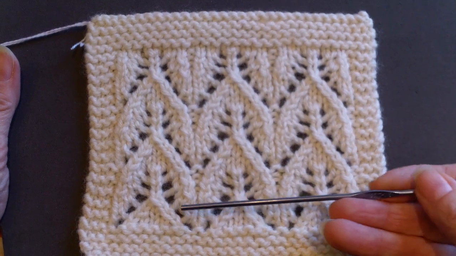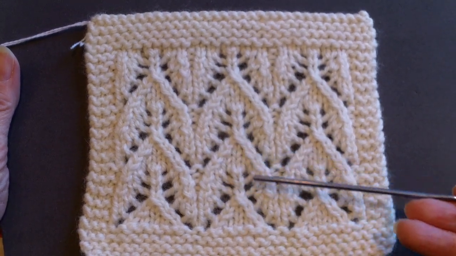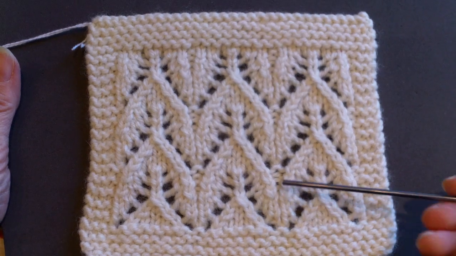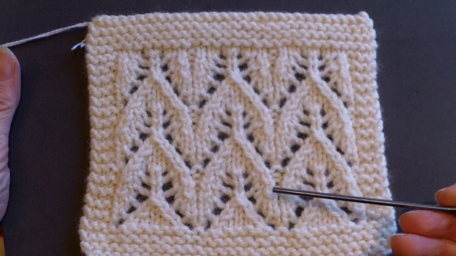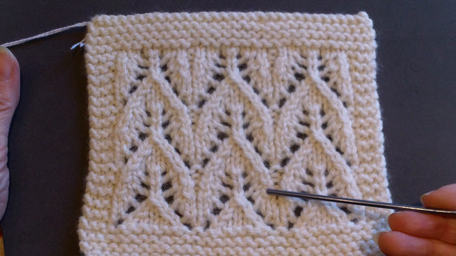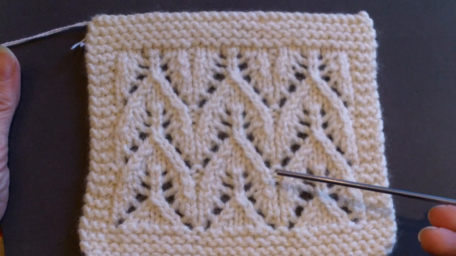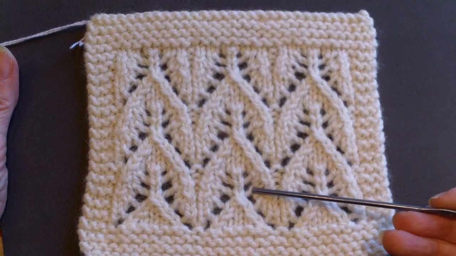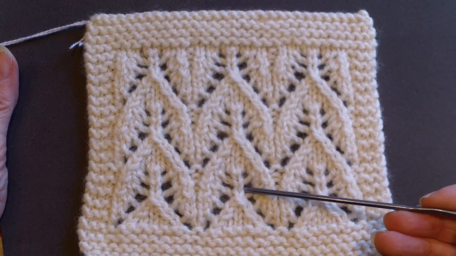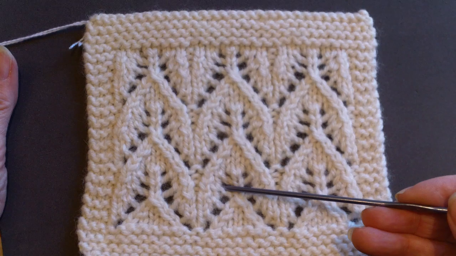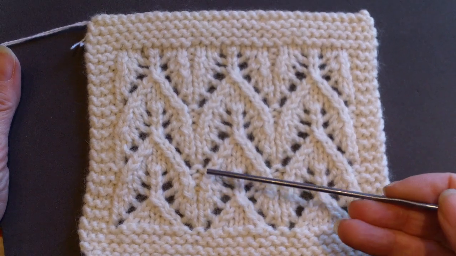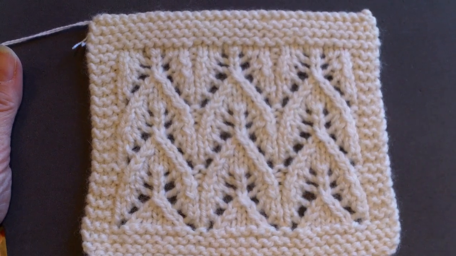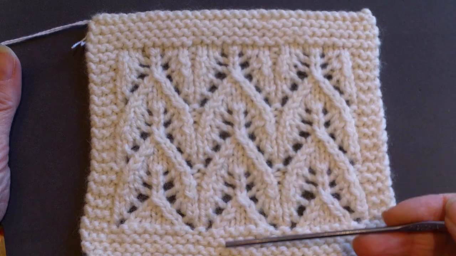Now this is where the pattern changes, where I get my little arrow tip here. I have my purl stitch, I have an SSK, a knit stitch above my yarn over, a yarn over, a knit stitch, a yarn over, a knit stitch, and then a knit 2 together, and so on.